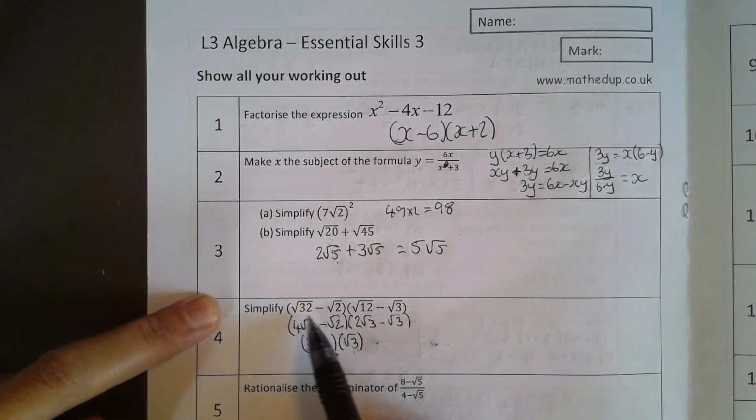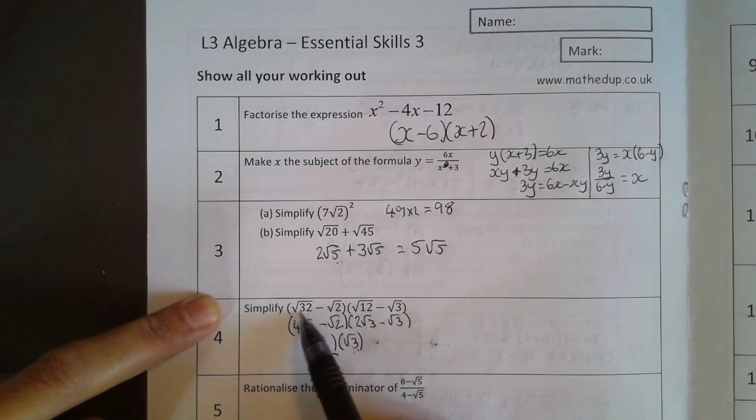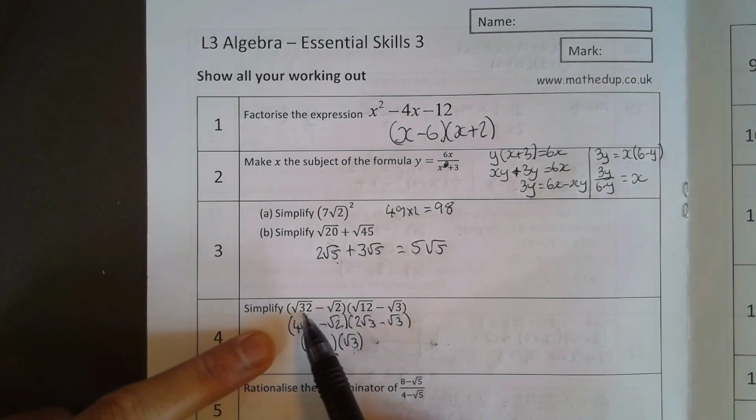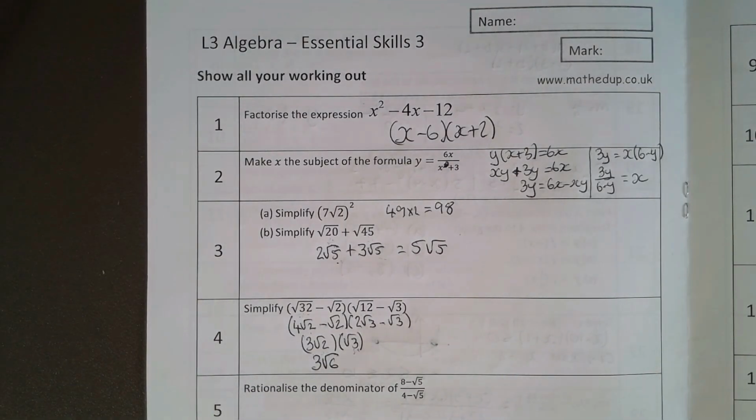So I may have been tempted to start with just expanding all the brackets out, but because I saw that these numbers were quite large, I decided to simplify them first. And as you can see, that has made it a lot simpler, and we'll be able to just get to our answer easily as 3 root 6.